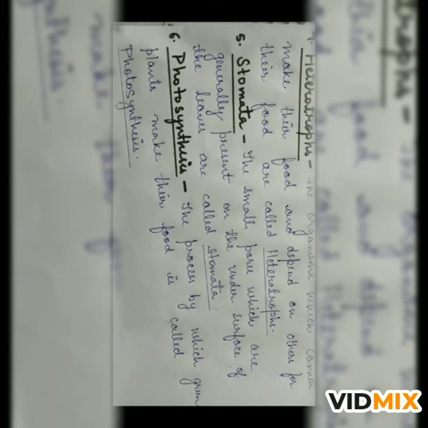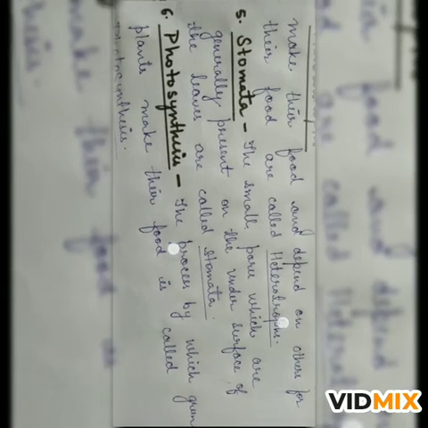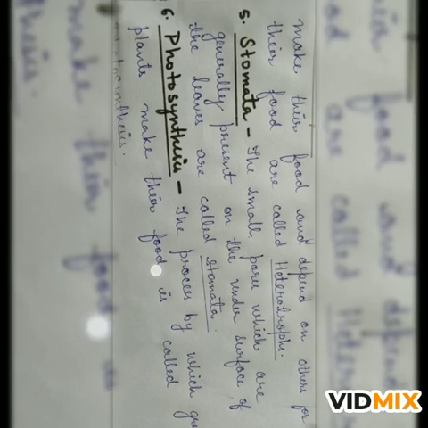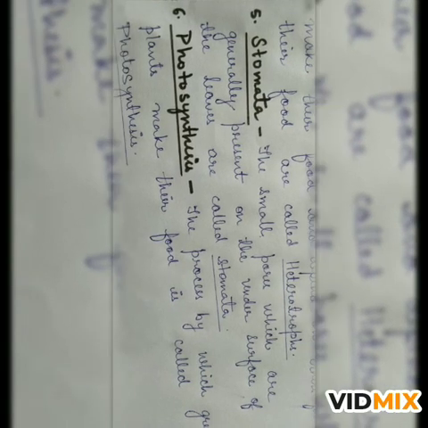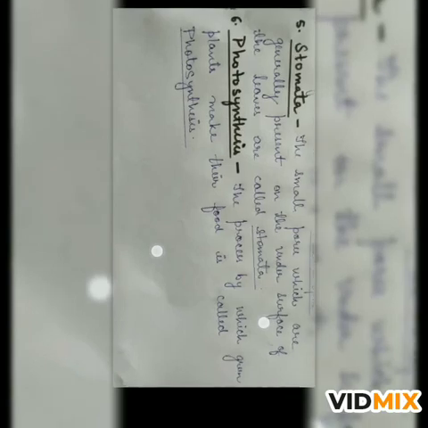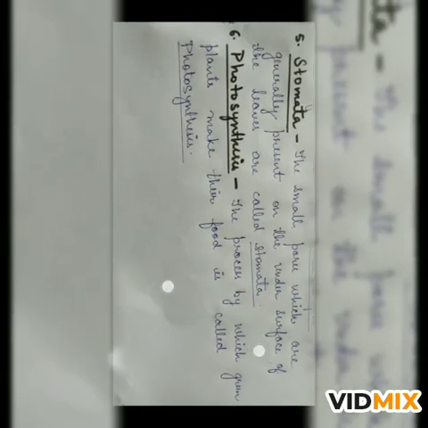Now next one, that is stomata. The small pores which are generally present on the undersurface of the leaves are called stomata. Children, if you observe the leaves under the microscope, you will find some small pores. So those are called what? Stomata. Now moving on to the next one, children, as I told you, plants make their own food by themselves.